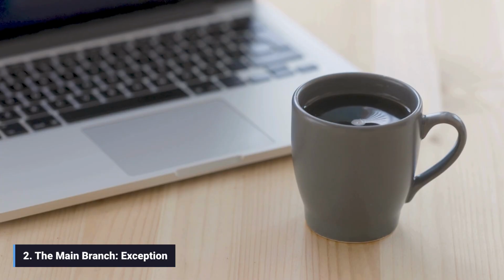2. The main branch, Exception. The most important branch is Exception, which inherits from BaseException. This is the base class for all non-fatal exceptions, the ones you should usually handle with your try-except blocks. If you write except Exception, you catch nearly all common runtime errors.